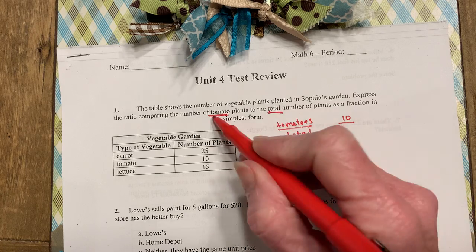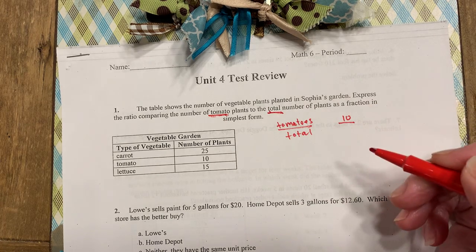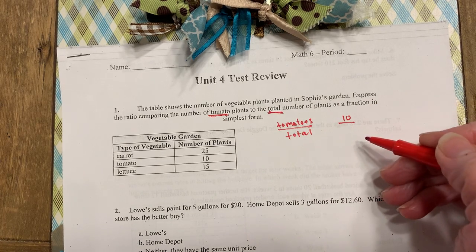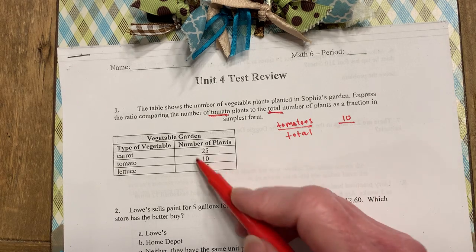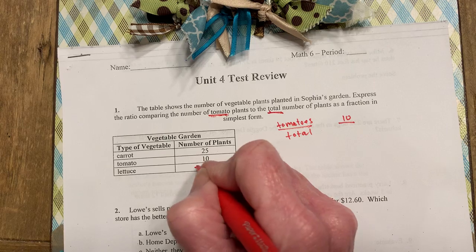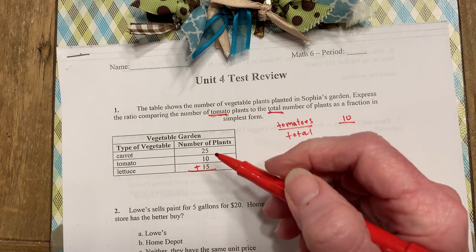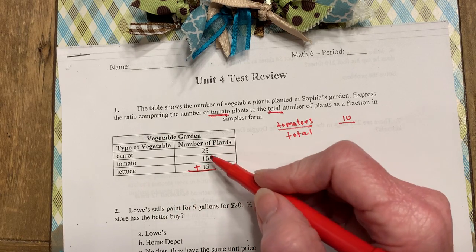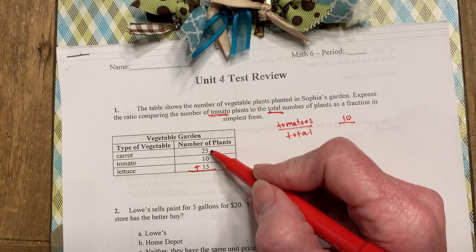So I have tomatoes to total. I want to keep those in the same order. I'm going to keep the numbers in the same order as the words. So I can see from the chart that there are 10 tomato plants, but to find the total, I'm going to have to add these up. And total includes all, not just the other plants. So it includes the tomato plants, so I want to add that in as well.